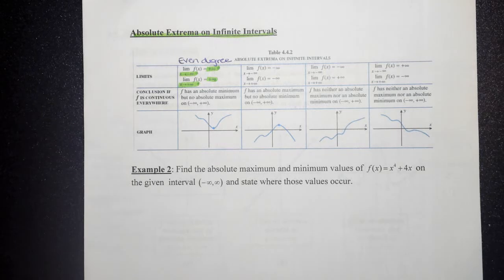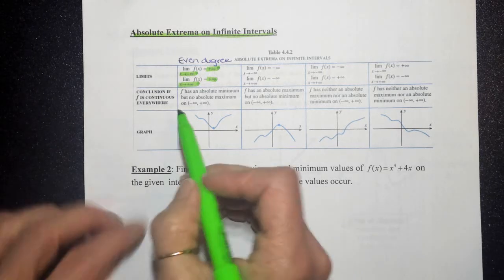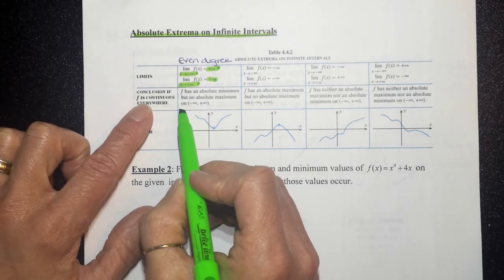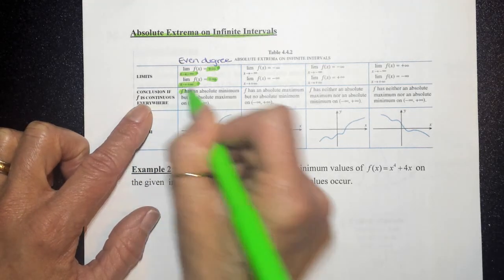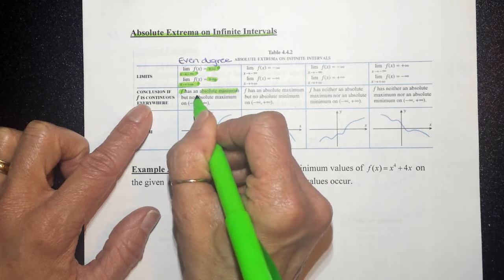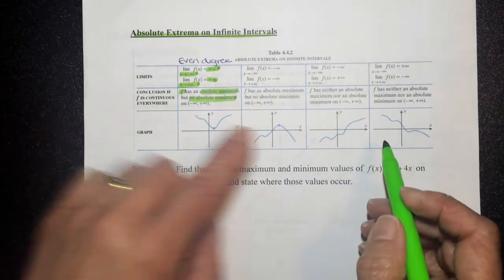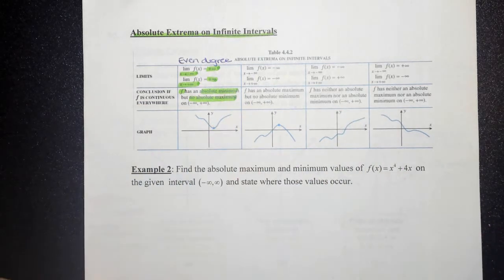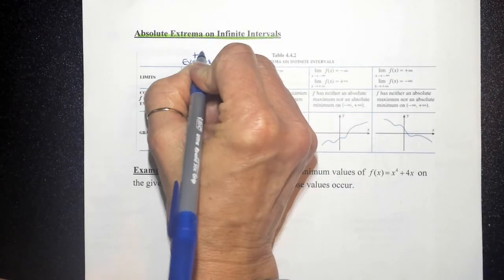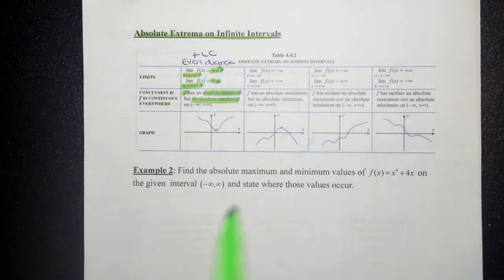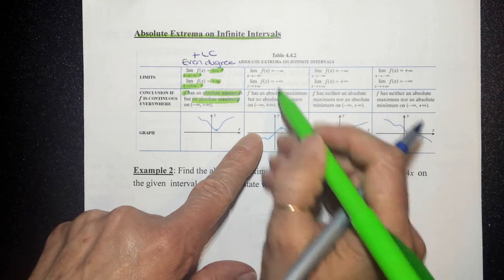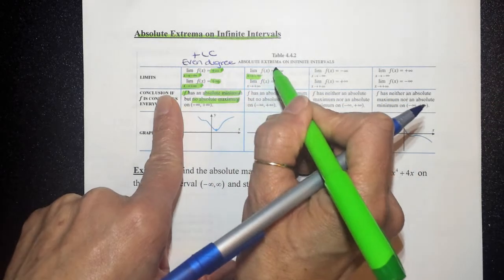So how do we determine what our absolute max or absolute min is? We need to take a look at the degree. So if the function is continuous everywhere, then your function f will have an absolute minimum, but no absolute max. And in this case, this is an even degree with a positive leading coefficient. So then here, this is also an even degree because the scenario is the same.